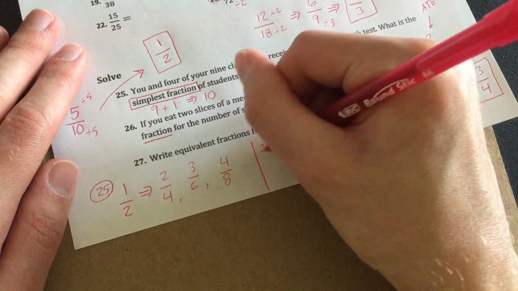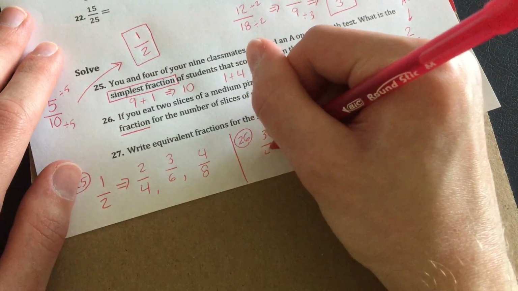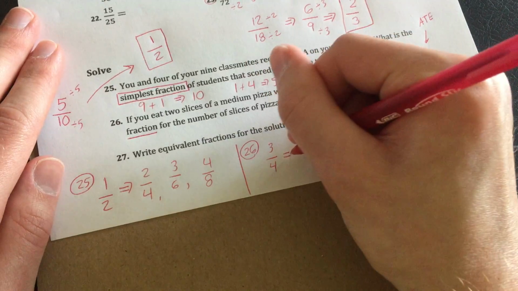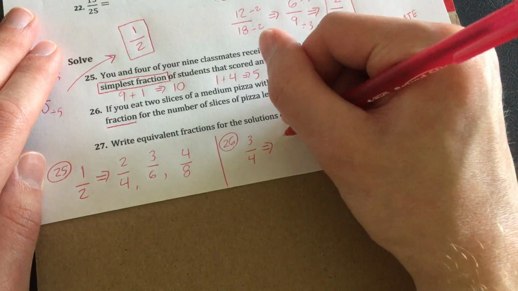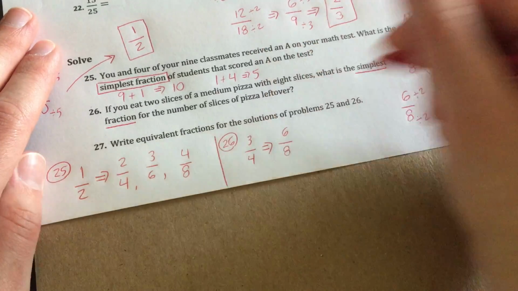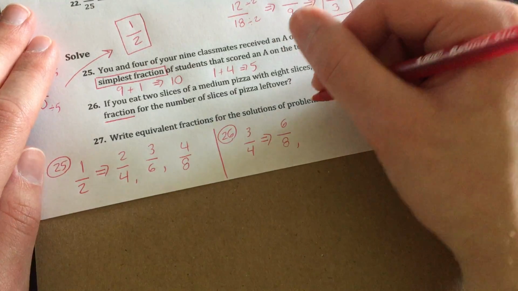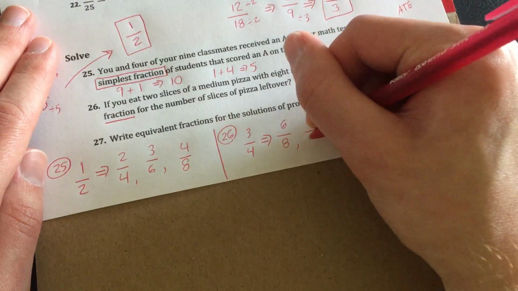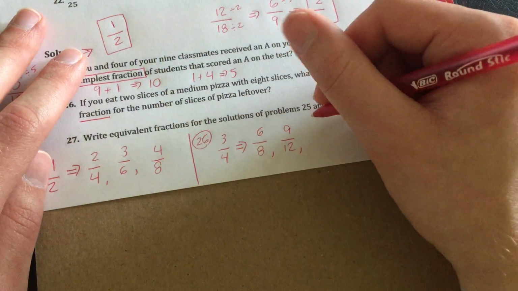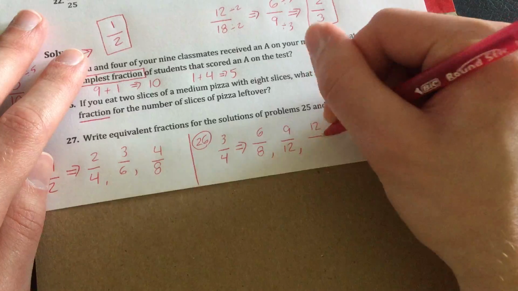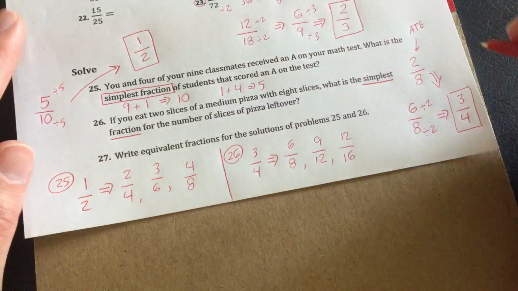If we look at 26, equivalent fraction for 3/4, well, we can do the same thing. We can multiply the top and the bottom by 2. We're left with 6/8, which we had over here to start with. We can multiply the top and the bottom by 3, and we could end up with 9/12. We could multiply the top and the bottom by 4. 3 times 4 is 12. 4 times 4 is 16. 12/16 would be the same thing as 3/4.